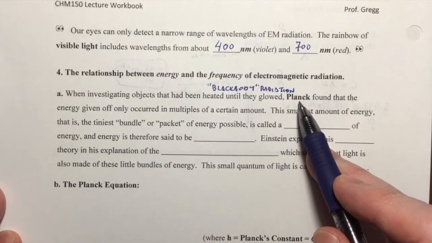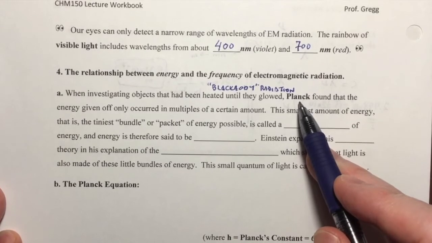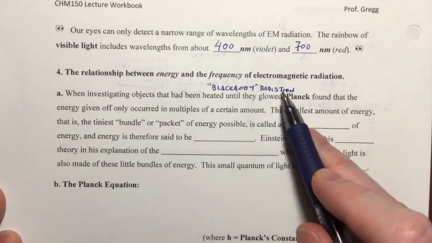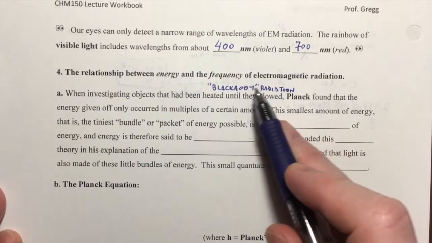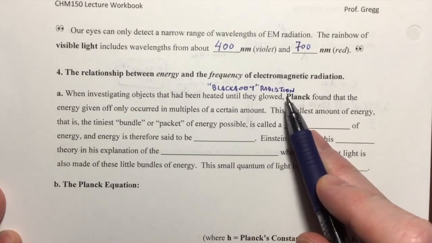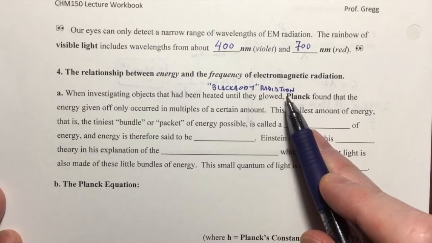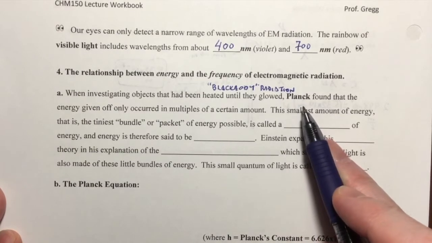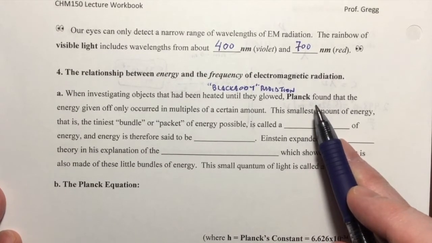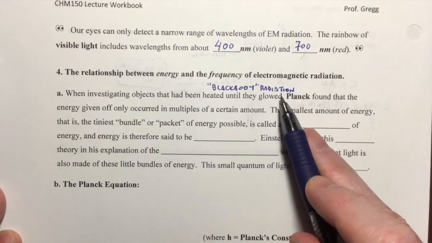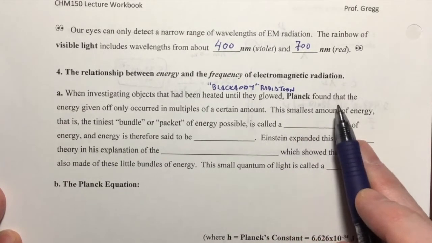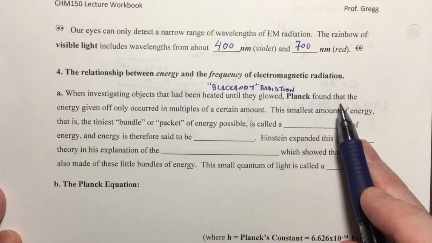So Max Planck was a researcher around the turn of the century, around 1900, and he was studying black body radiation, and at the time the classical model of physics was not able to adequately model or explain the results in blackbody radiation experiments. Well, Max Planck introduced a new mathematical formula to model the frequency and wavelength and energy of blackbody radiation by introducing what's called quantum theory.